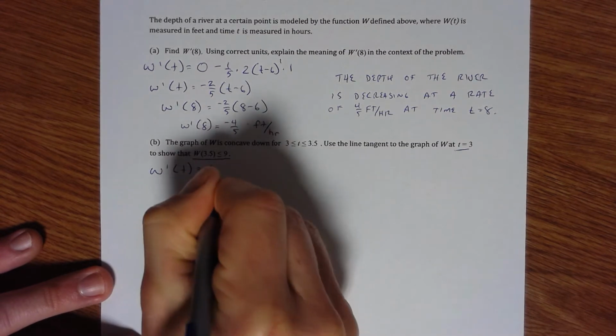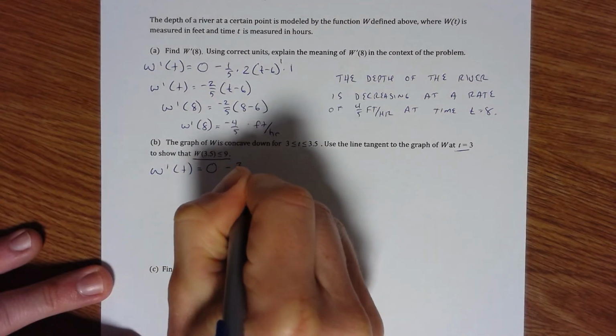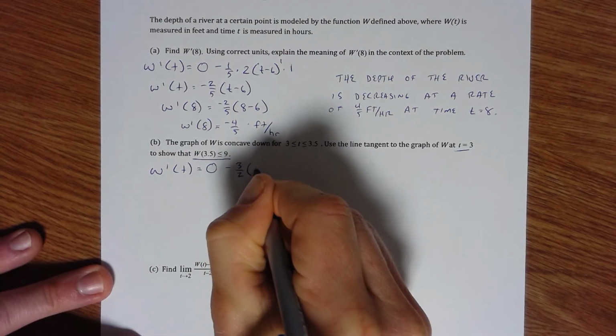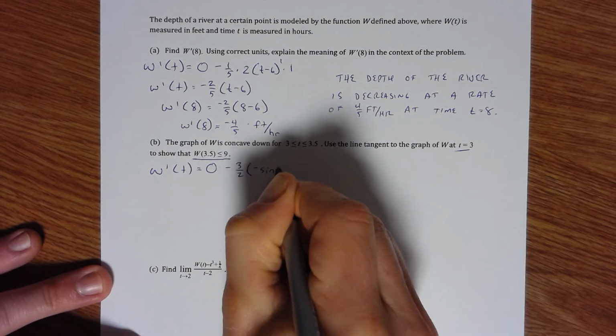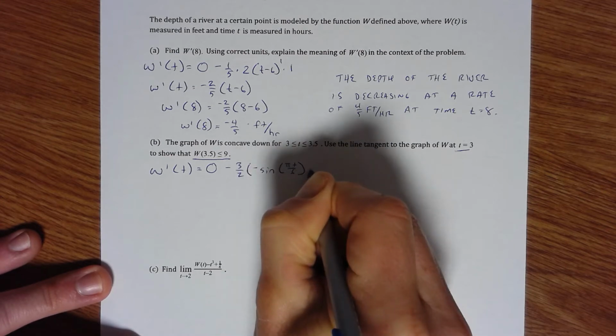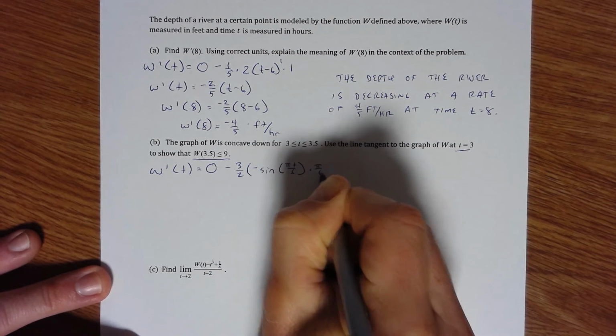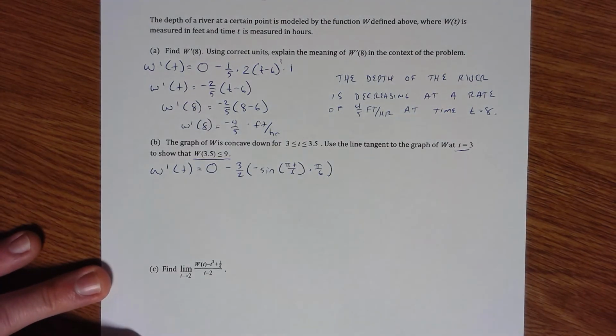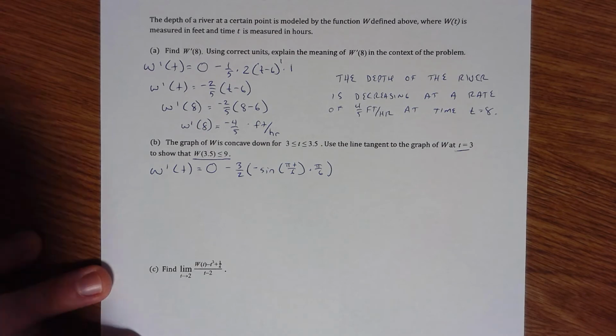So the derivative of 17/2 is 0. 3/2 is again a constant multiple or scalar. The derivative of cosine is negative sine of pi t over 6 times the derivative of the inside, the chain rule portion of it, which is pi over 6. The derivative of pi over 6 t is just pi over 6.